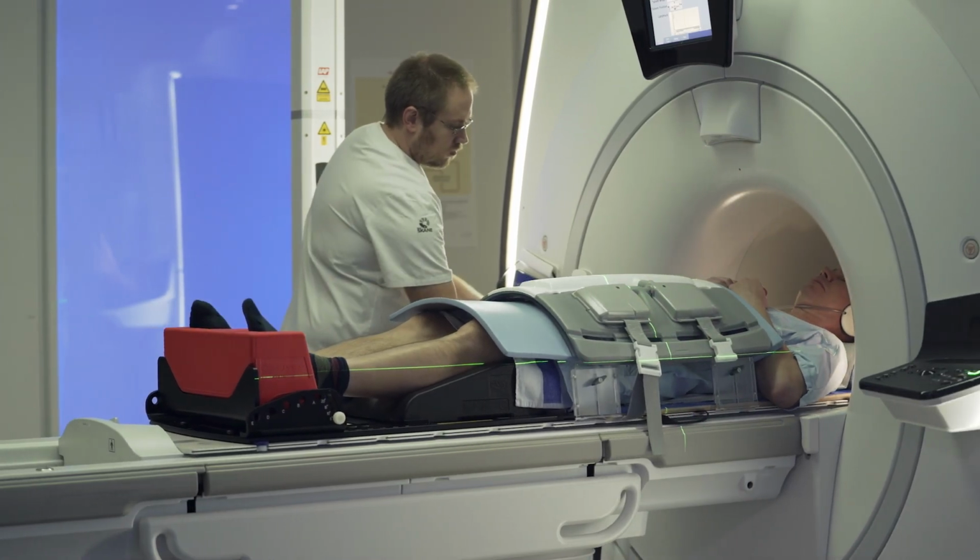MRI-only treatment planning will change the way we do radiotherapy. With MRI, we are able to see the details of what we irradiate. Up until now, CT has been the primary imaging modality for radiotherapy treatment planning. CT is great for those calculations, but not as great for visualization of the volume that needs to be treated.